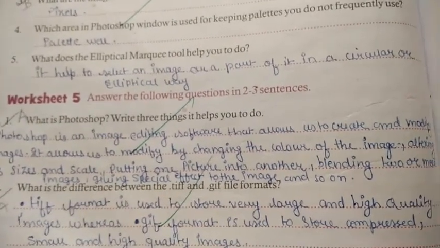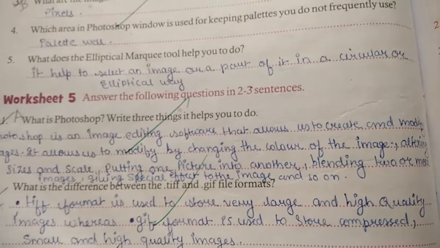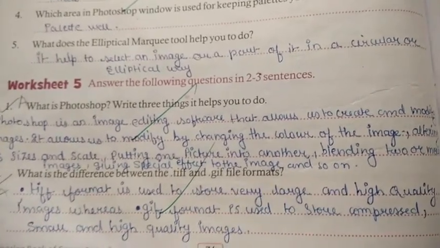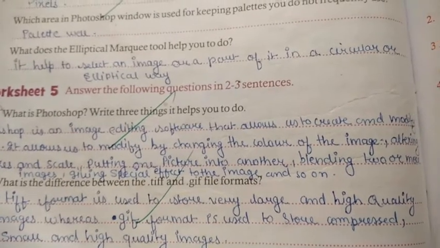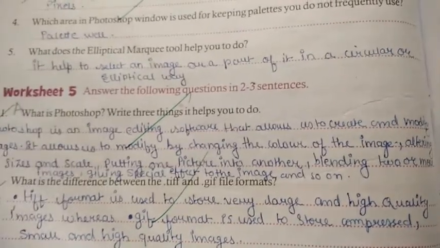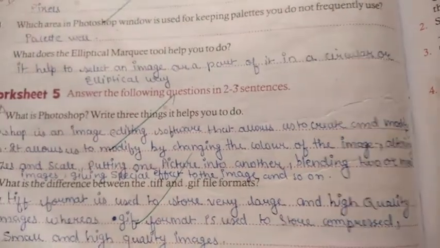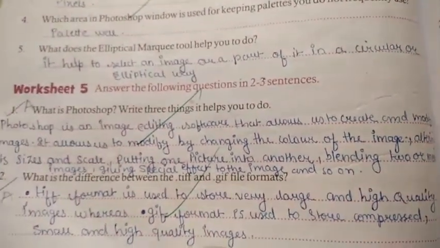Next, second, what is the difference between the .tiff and .gif file formats? The .tiff format is used to store very large and high quality images, whereas the .gif format is used to store compressed, small images.